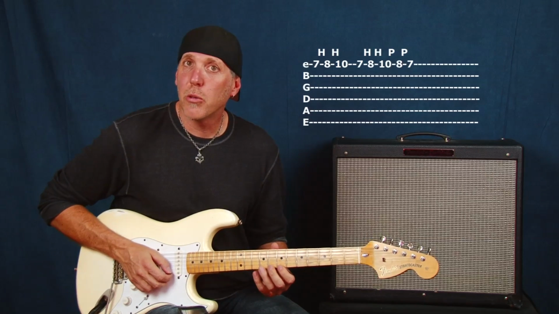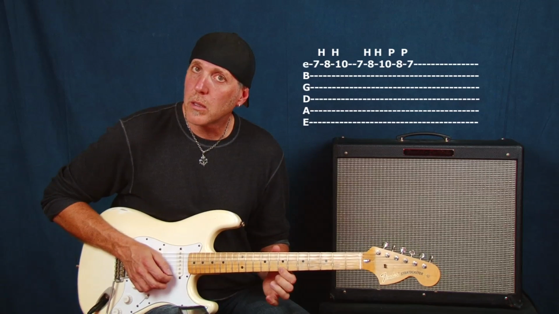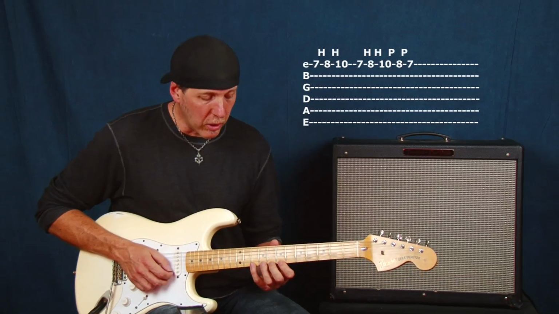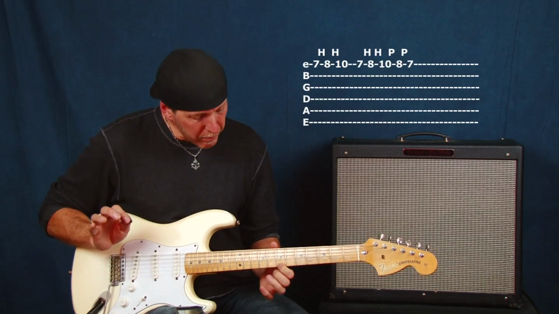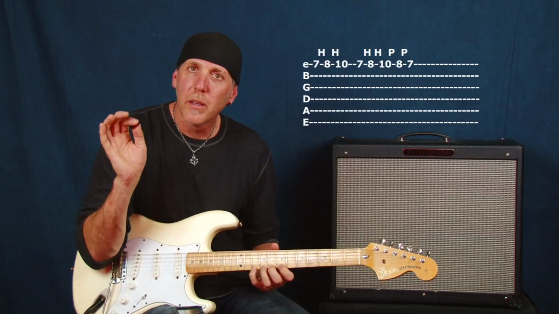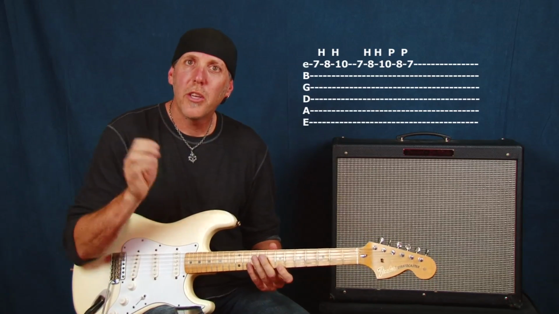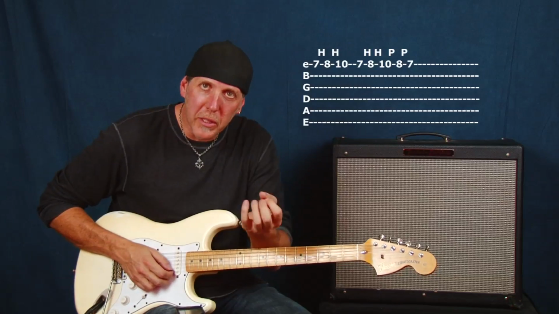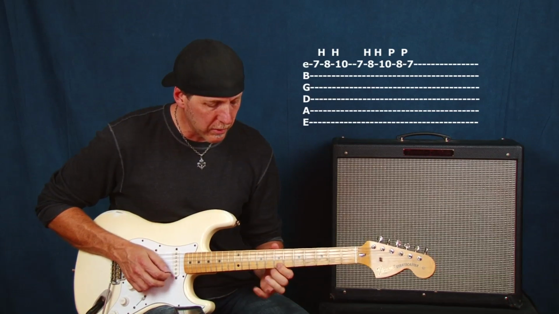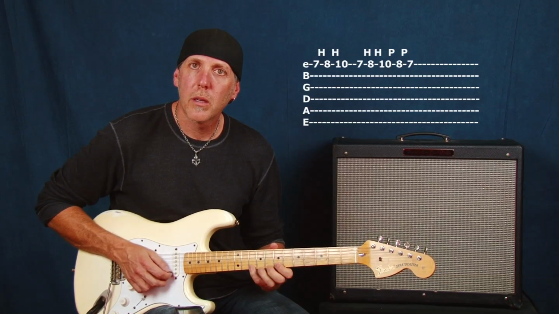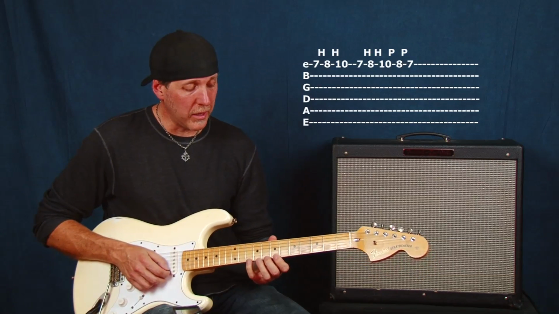Then the next part, you're going to do it twice. And then when you get at the end of it, you're going to pull off. So I'm going 10, pull down 8, pull down 7. Notice I'm pulling down. Don't just take your finger off when you're doing a pull off. You want to pull down. That's a cool little exercise to do right there.